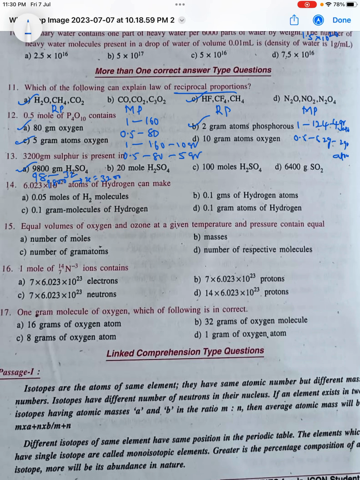So here 20 moles of H2SO4. This is wrong. Why? Because here 1 mole contains 32, then 20 moles contains how many? 20 into 32, that is 640, that is 6400, that is nothing but weight. Wrong. And next, coming to 100 moles of H2SO4. So 1 mole contains 32, then 100 moles contains 3200, by cross multiplication. So correct.